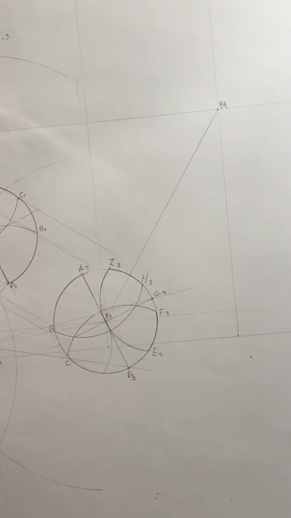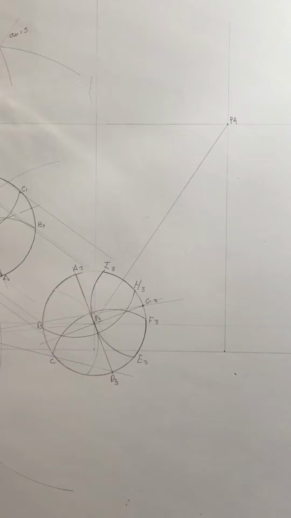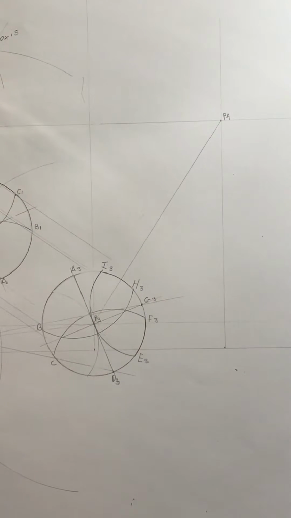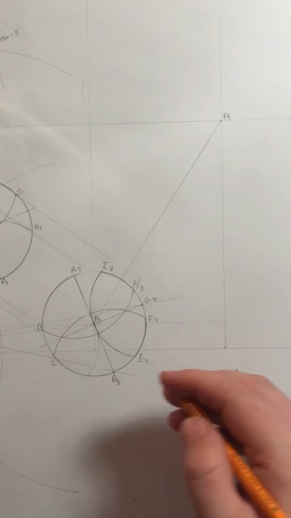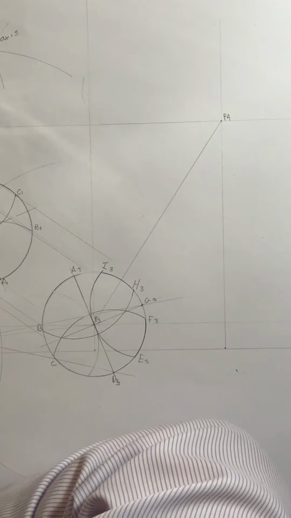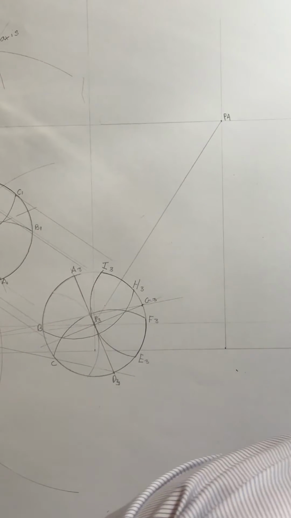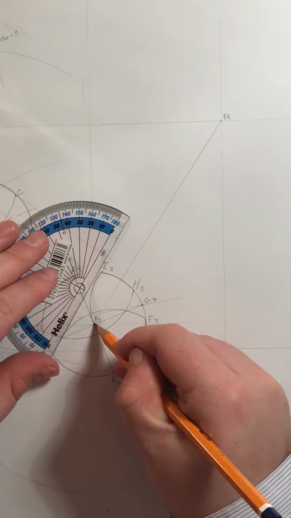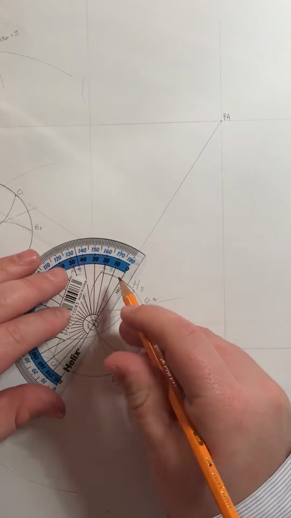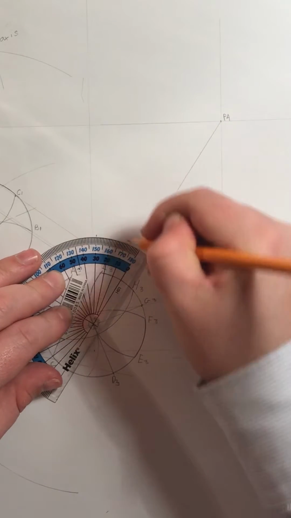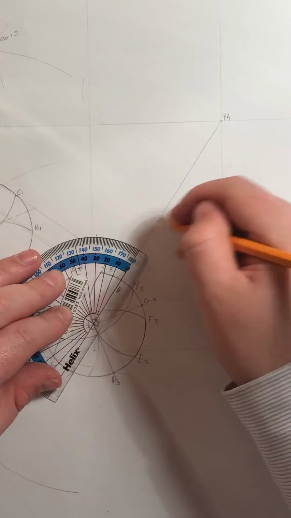So now I need to get the center point of rotation. And it says the angle is 120 degrees. So it's based off an isosceles triangle. So 180 degrees minus 120 leaves me with 60. I divide that by 2. So 60 divided by 2 equals 30. Now to get the center point of rotation, I'm going to put the center of my protractor on P3, and the 0 on the line joining P3 to P4.